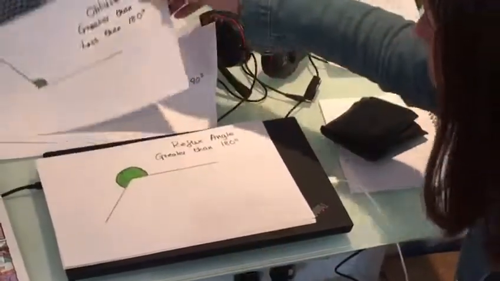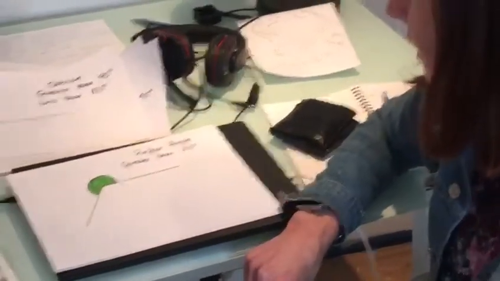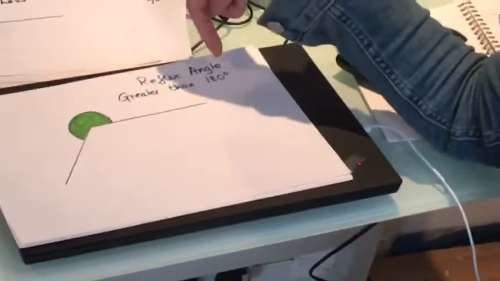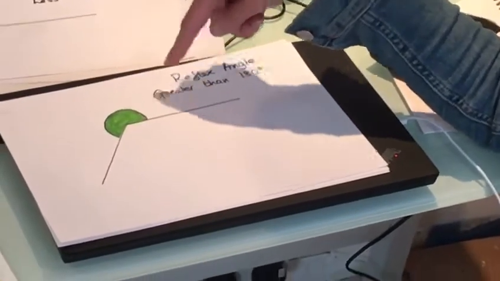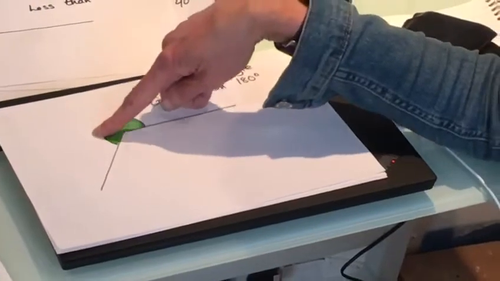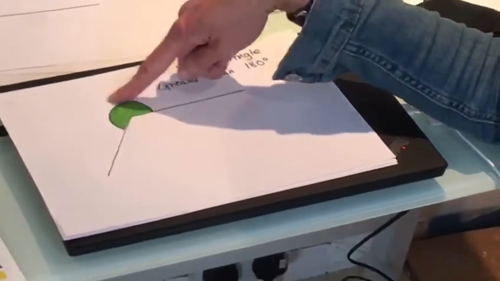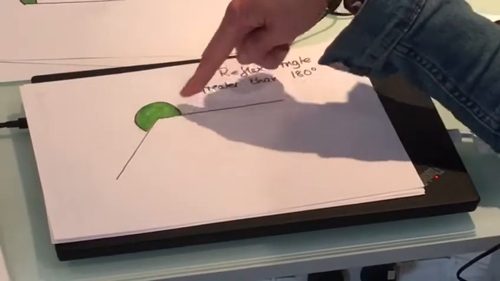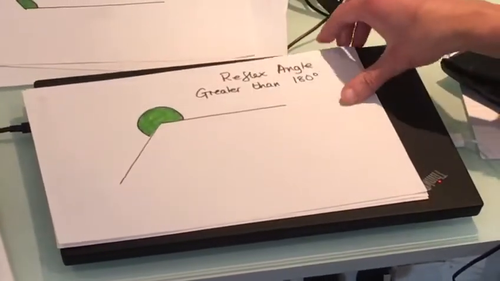And then finally, we've got our reflex angle. I think of this as flexing his big muscles. He's greater than 180 degrees. So that's the measure of the angle there. It's much bigger than a right angle. It's much bigger than a straight line angle. It's a reflex angle.